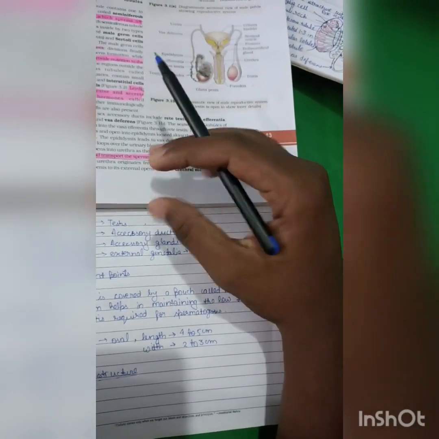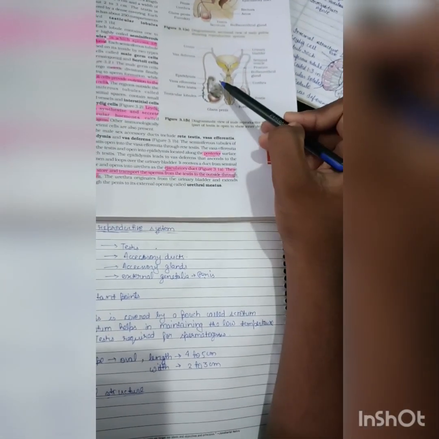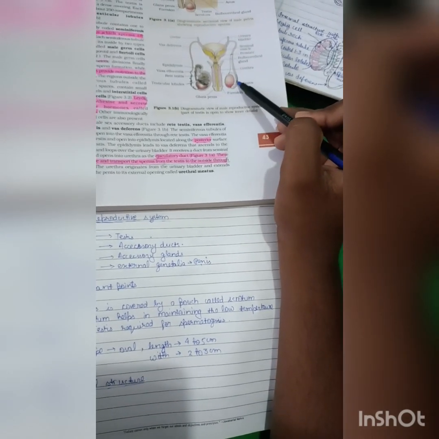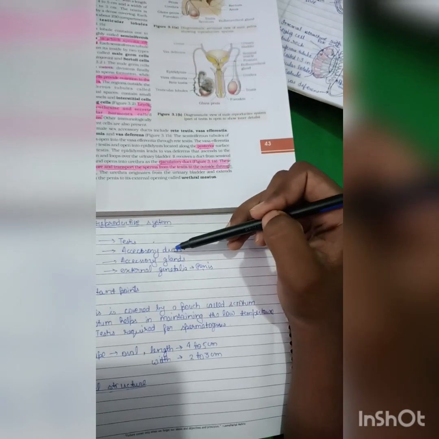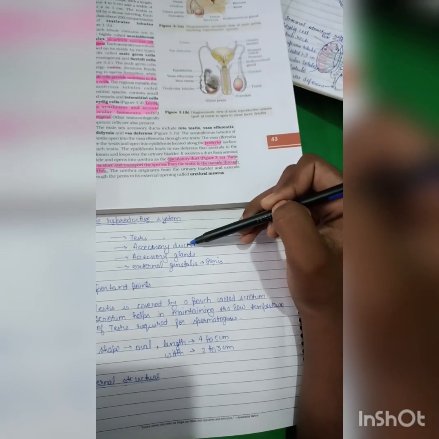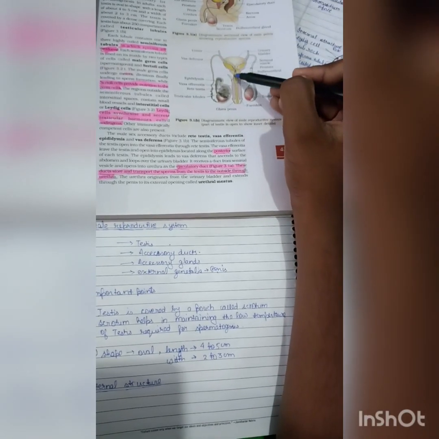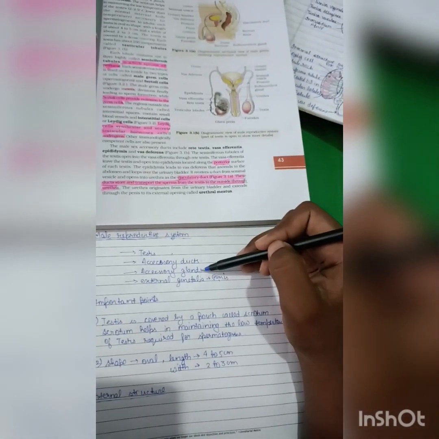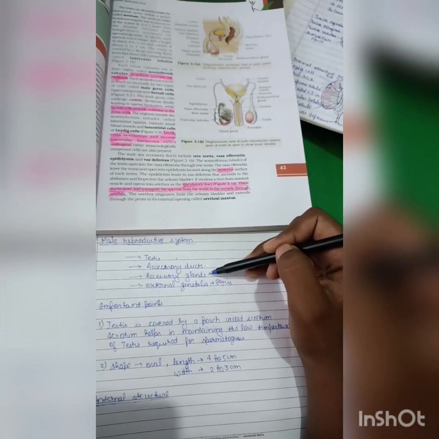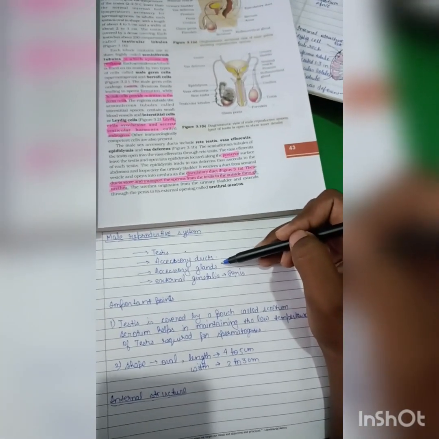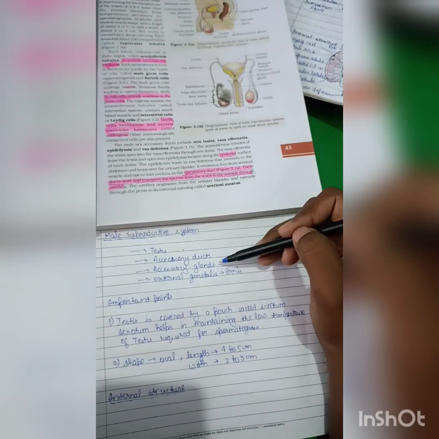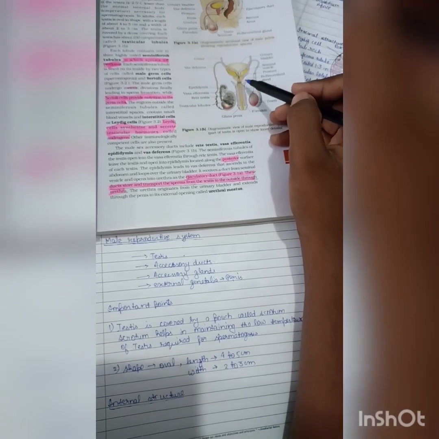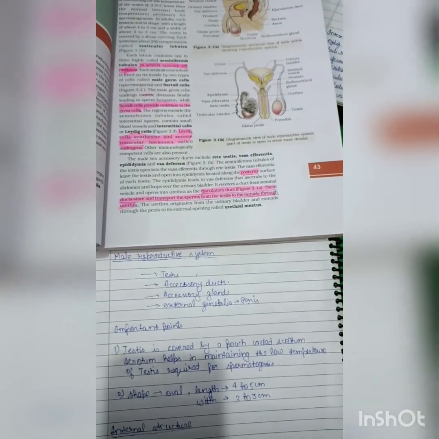In the male reproductive system we have the testis. Each male has two testes, or we can say a pair of them. The second is the accessory duct, which is the path of sperm. These are all the accessory ducts through which the sperm passes. Next we have the accessory glands, which provide support to the sperm, such as lubrication and motility. These are certain glands present in the system to facilitate the sperm.